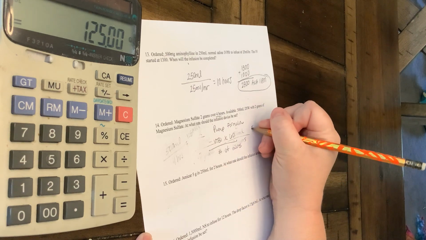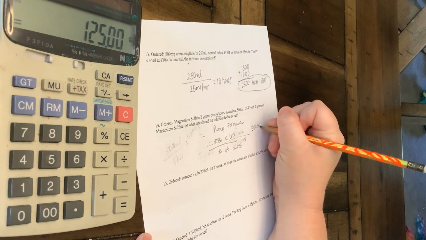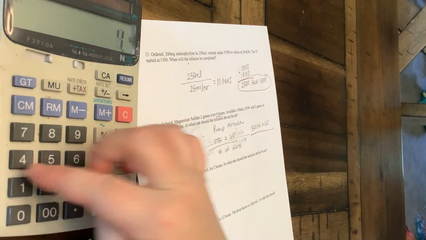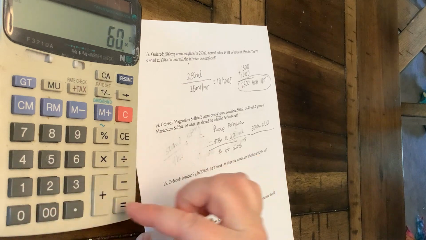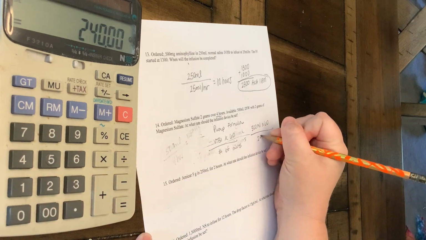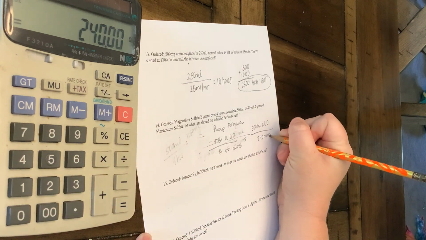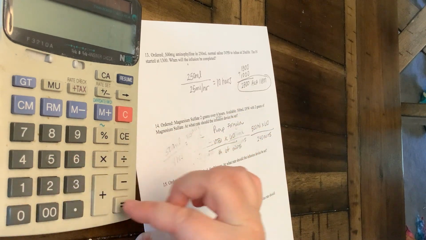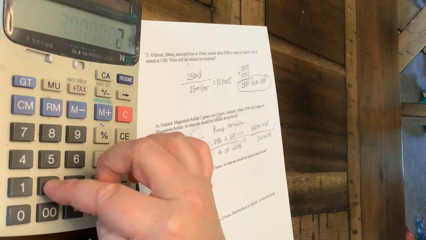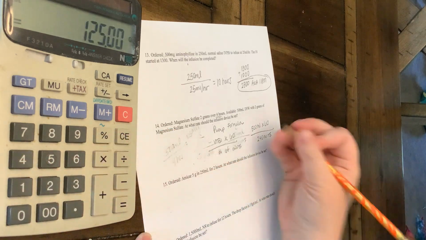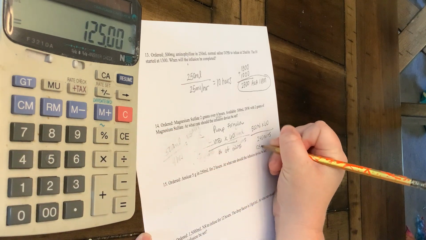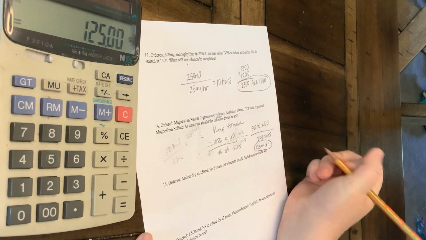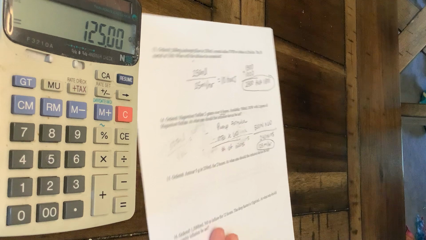Our volume to be infused is 500 times 60. Our number of minutes is 4 times 60, 240 minutes. Let's do 500 times 60 divided by 240, and we get 125 milliliters per hour. Sorry if I confused anyone. I think I started to confuse myself.